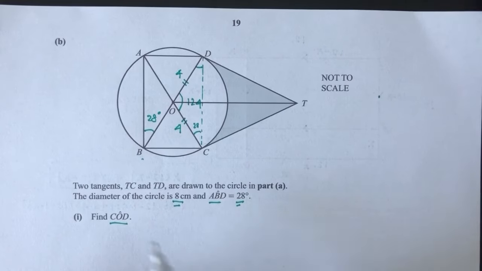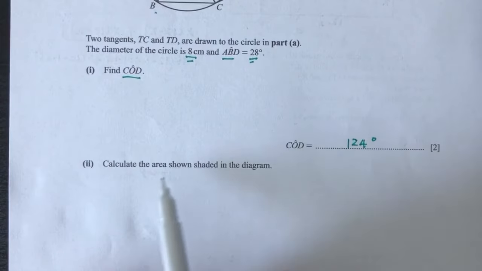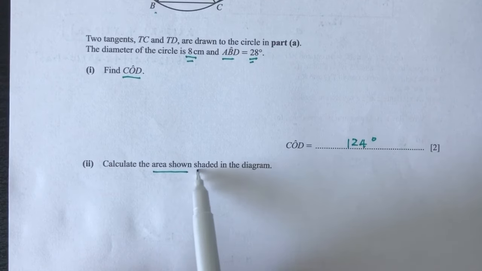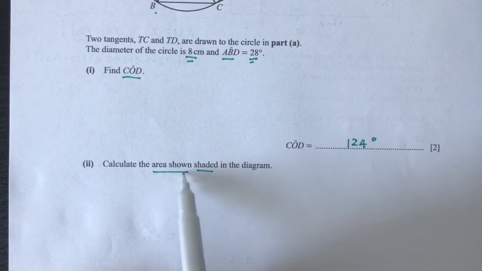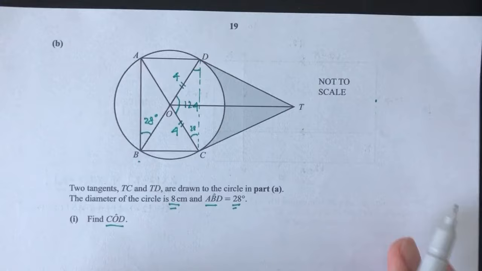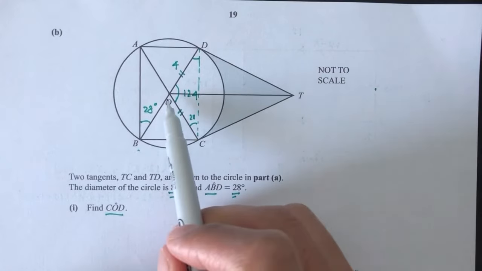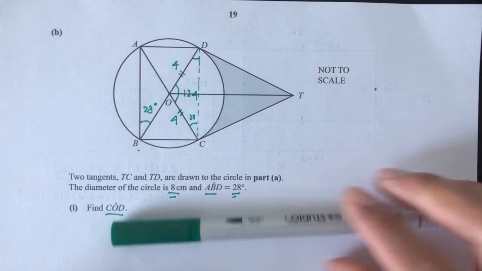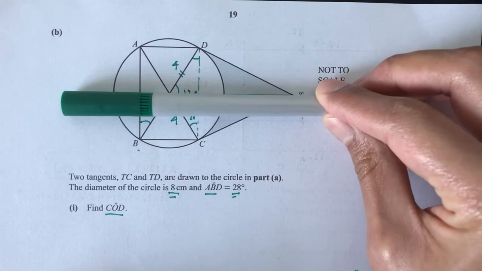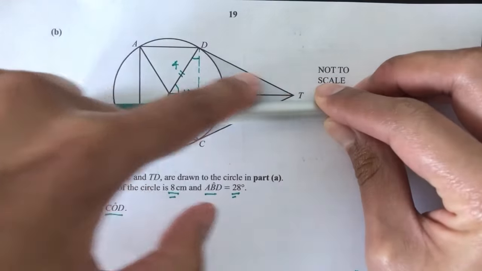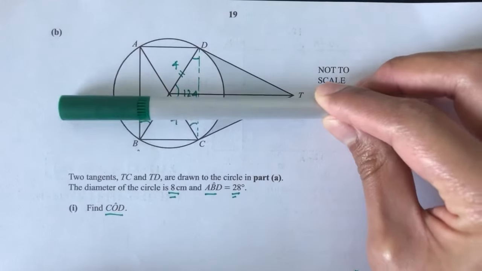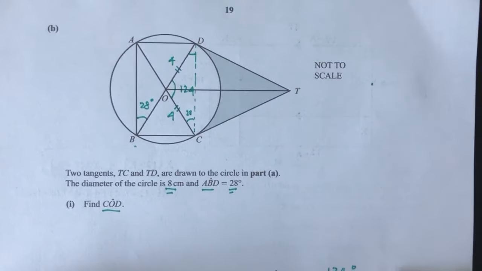Okay, so now we have to find the area shown shaded in the diagram. So find this area. As you can see, you can break this area into two parts. You can first find the area on top, which is the area of this triangle, and then you can find the area on the bottom, right?